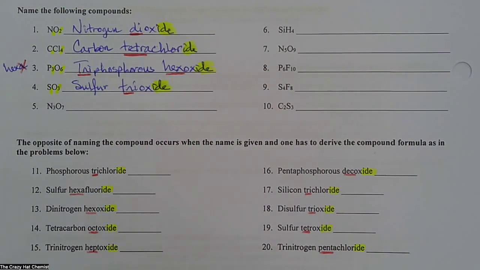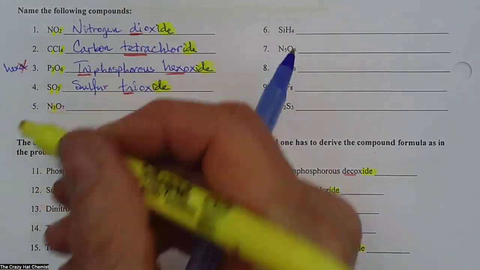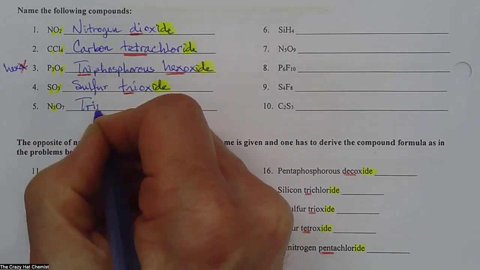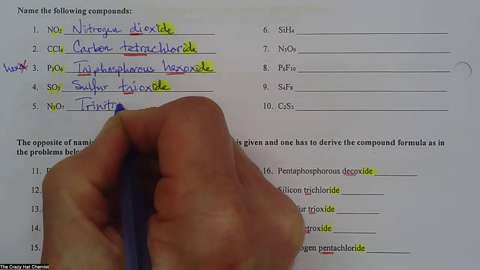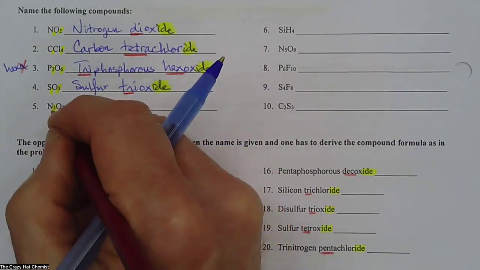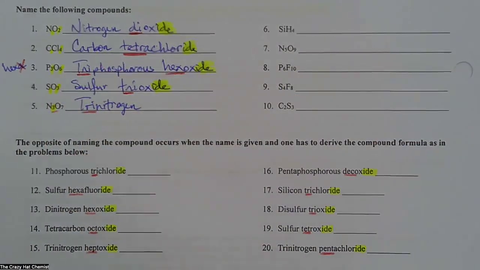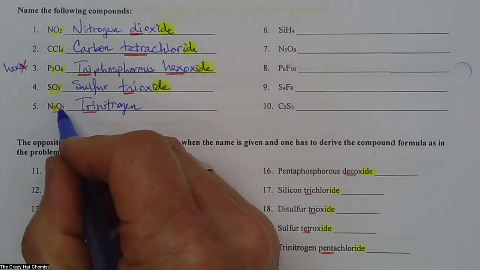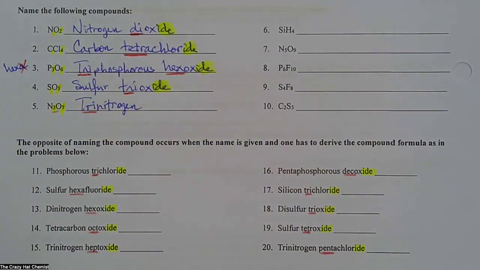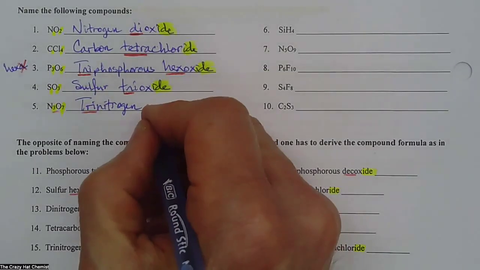Number 5. Number 5 is nitrogen, but how many nitrogens do you have? 3 of them. So that is tri-nitrogen. Okay, so I'm using a prefix there because there are 3. And then oxygen becomes oxide, but there are how many? 7. And you always use a prefix on the second element. So that's hepta.